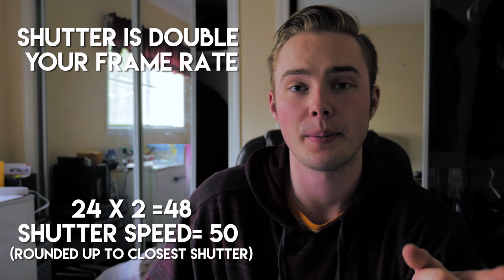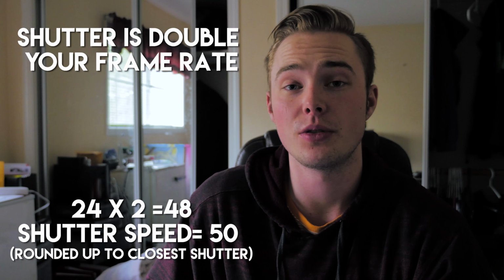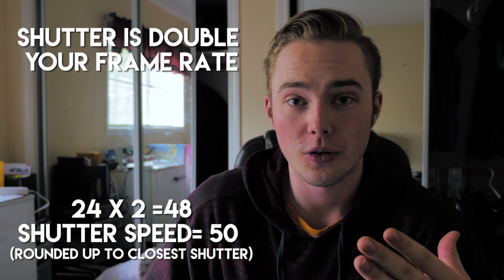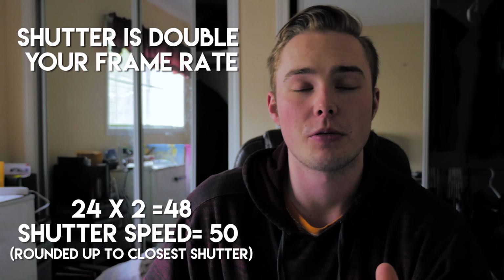Okay, so the next part is shutter speed. This is very important, and the reason why I started with frames per second is because the general rule of thumb when you're shooting is your shutter speed is always double your frame rate. So because I shoot in 24, double 24 is 48, so my shutter is usually around 50 to 60, whereas if you're shooting 30 frames, it's 50 to 60. I wouldn't go below 60 if I was shooting 30 frames. So that's basically it for shutter speed.